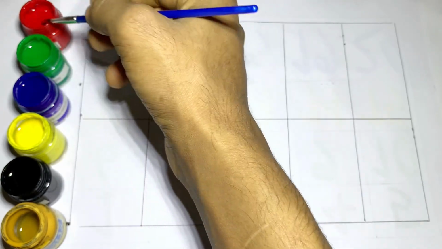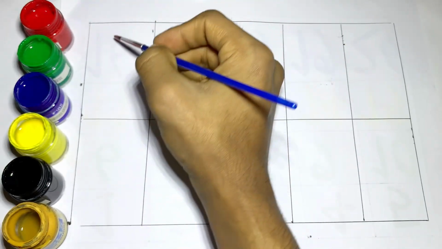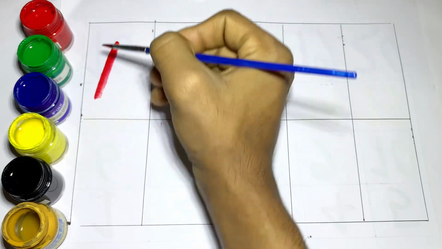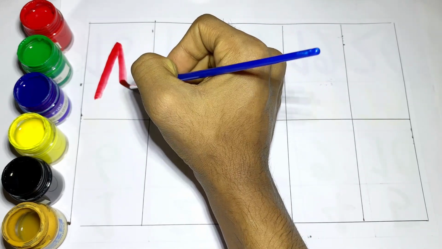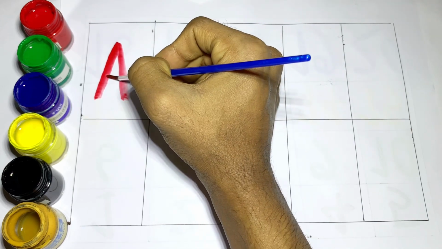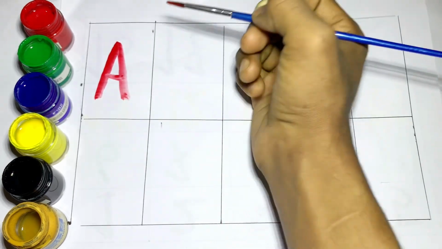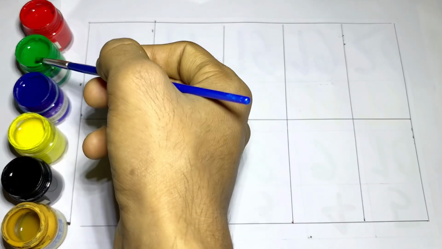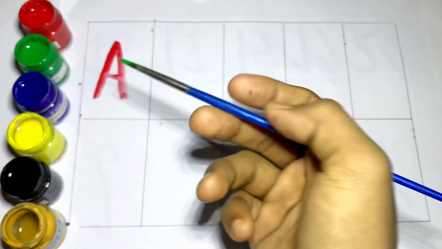Kids, first draw A. A for apple, A for aeroplane, and use red color. Kids, now draw B. B for ball, B for bat, and use green color.